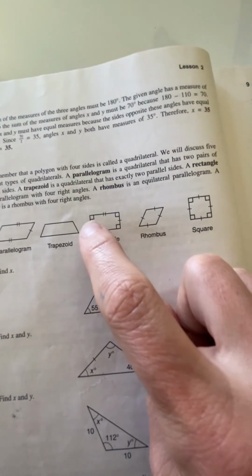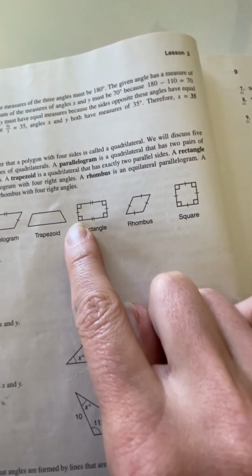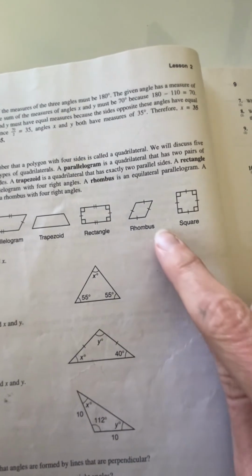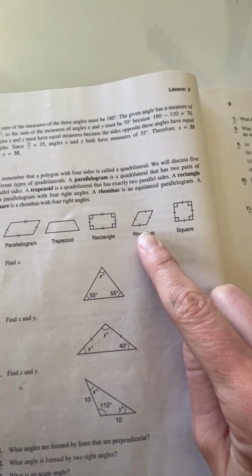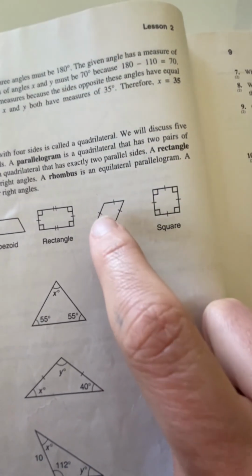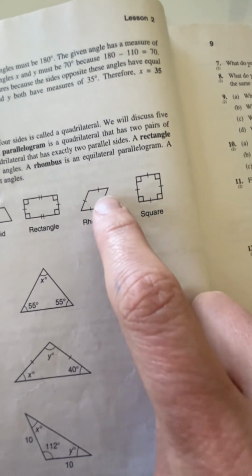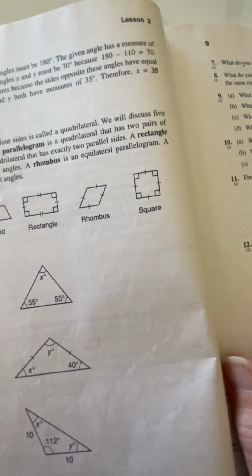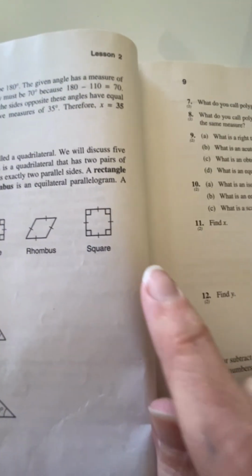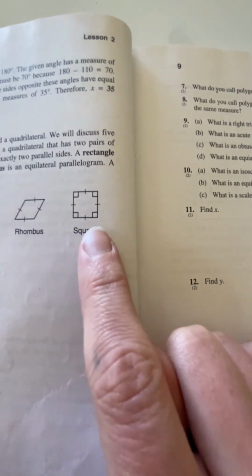A rectangle is a parallelogram with 4 right angles, which means these two lines have to be parallel, these two lines have to be parallel, and every angle is 90 degrees. Okay? A rhombus is an equilateral parallelogram. So these two lines have to be parallel, these two lines have to be parallel, and every single side is the same measurement. And then, of course, the square is a rhombus. It's the same thing as a rhombus. It just has 4 right angles.